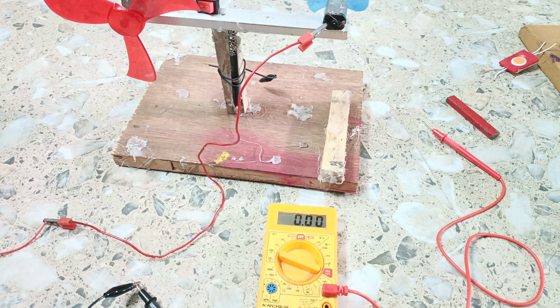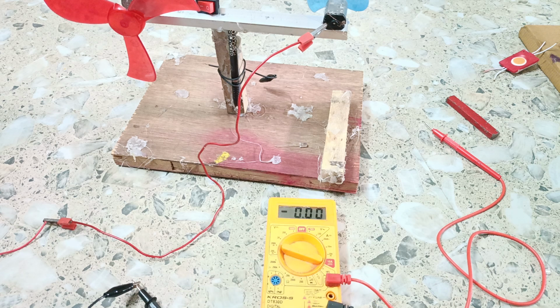In this way you can measure the current. You have to remember that to measure current you have to put the multimeter in series connection, right?